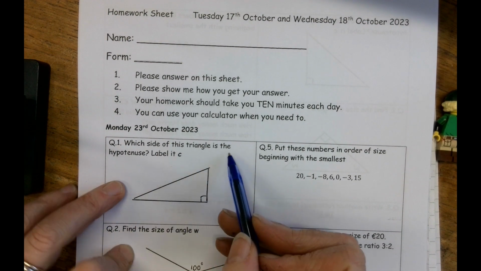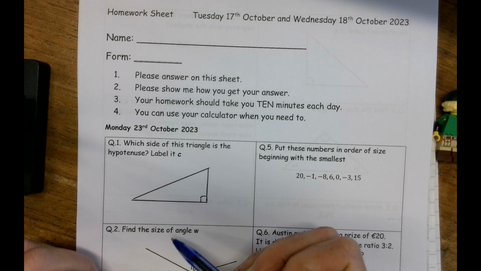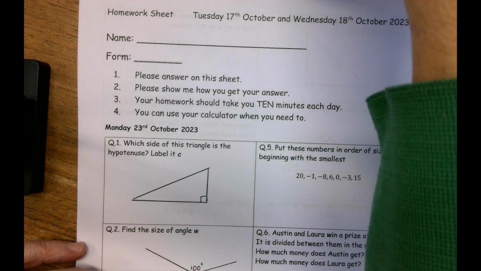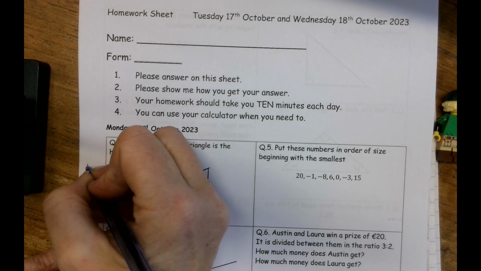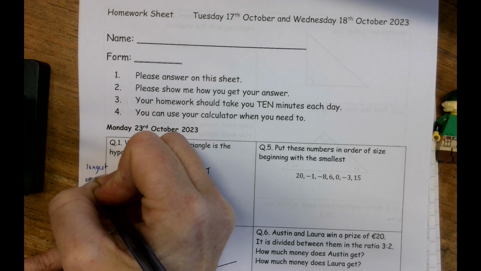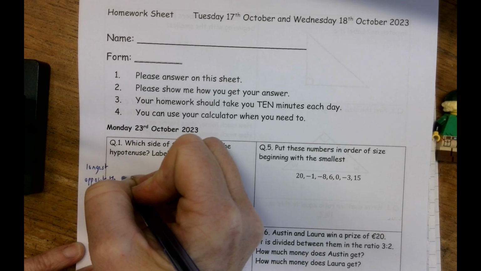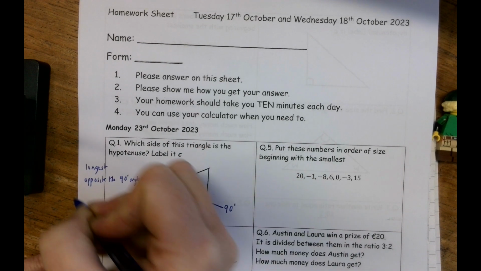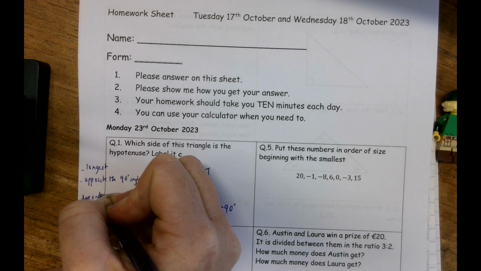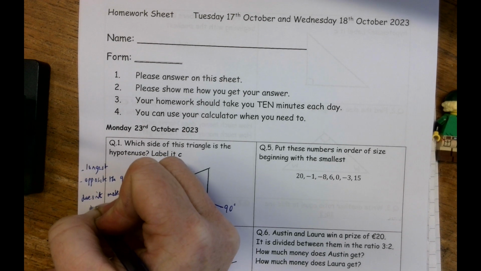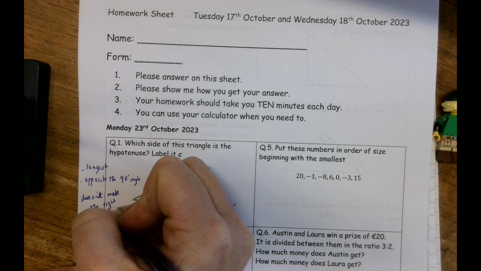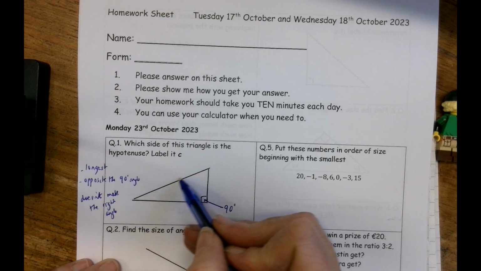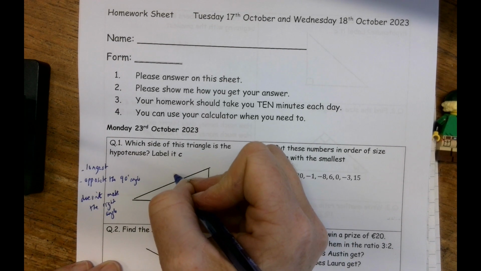Which side of this triangle is the hypotenuse? Label it C. So here's a right angle triangle, and remember the hypotenuse is the longest side. It's also opposite the right angle, the 90-degree angle, which is that one. It doesn't make the right angle. So in other words, it's not a side involved in making the right angle. So the hypotenuse is this side. It's opposite the right angle. So that's C.